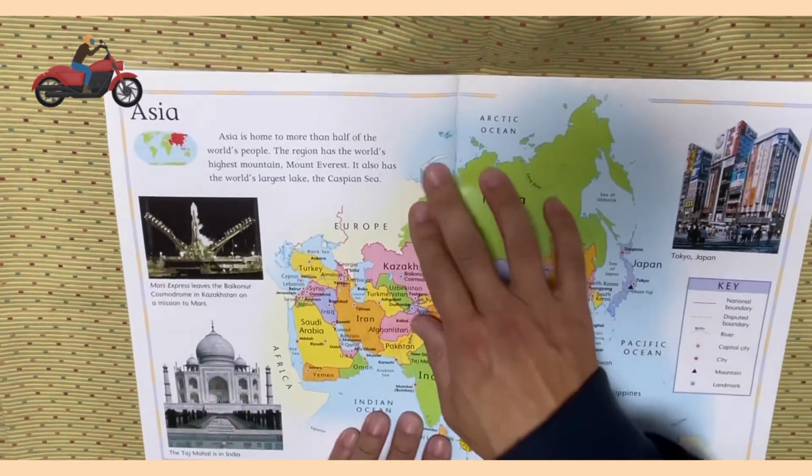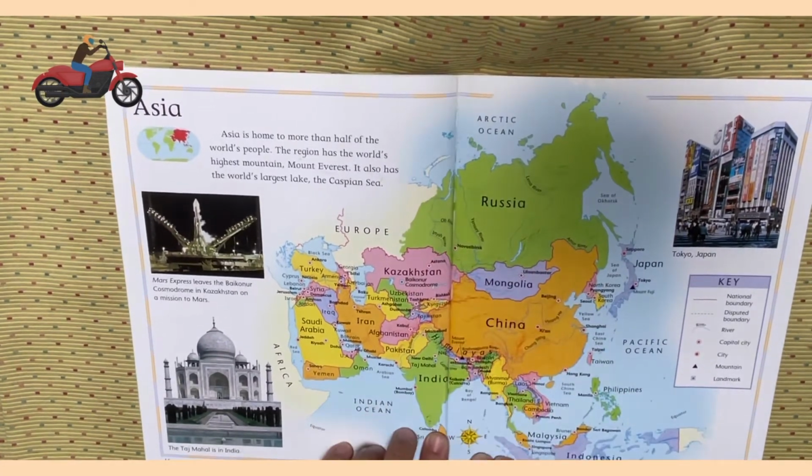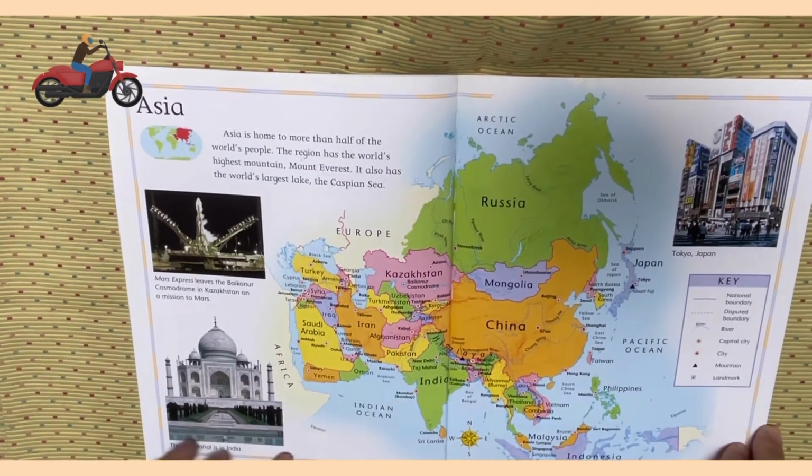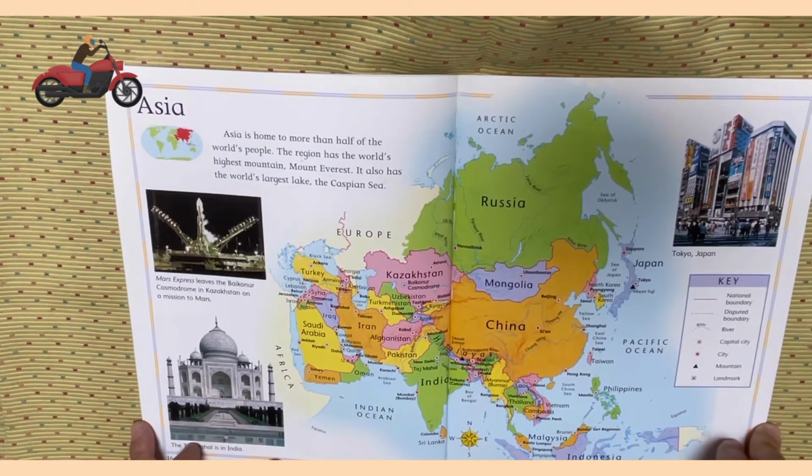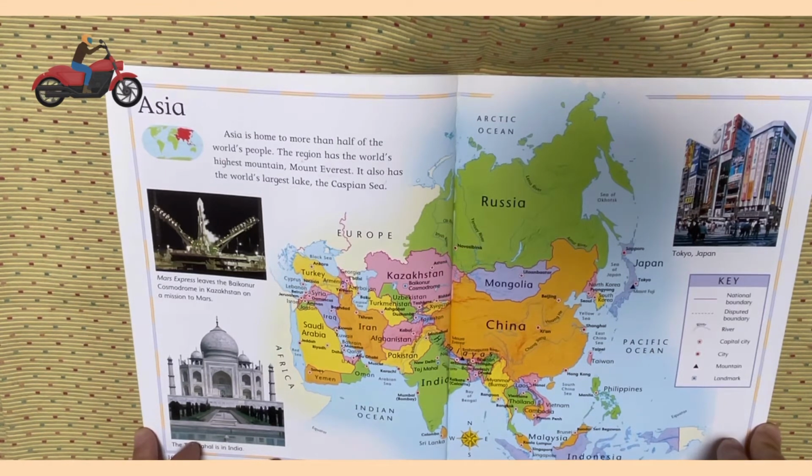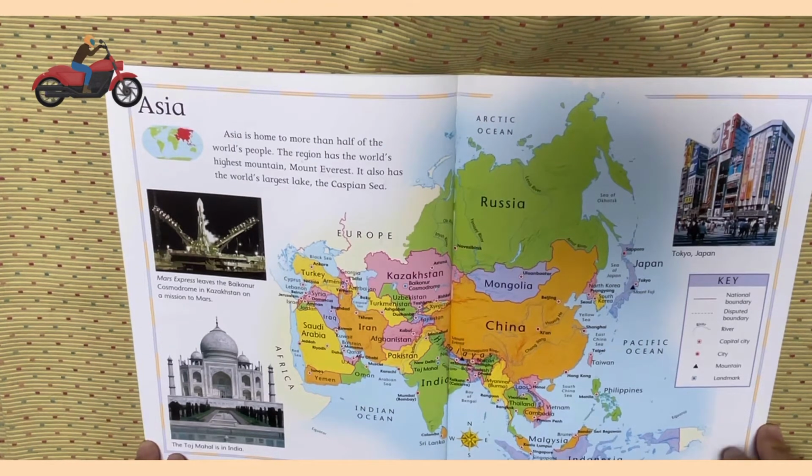Asia. Asia is home to more than half of the world's people. The region has the world's highest mountain, Mount Everest. It also has the world's largest lake, the Caspian Sea. Mars Express leaves the Baikonur Cosmodrome in Kazakhstan on a mission to Mars. The Taj Mahal is in India. Tokyo, Japan.